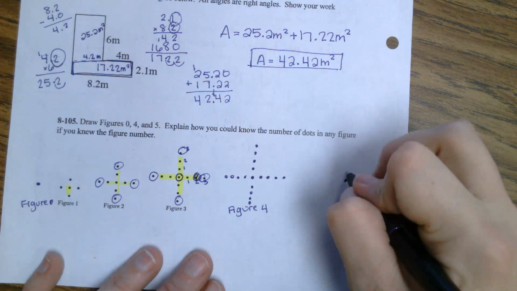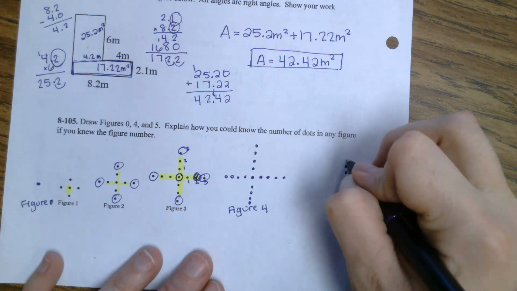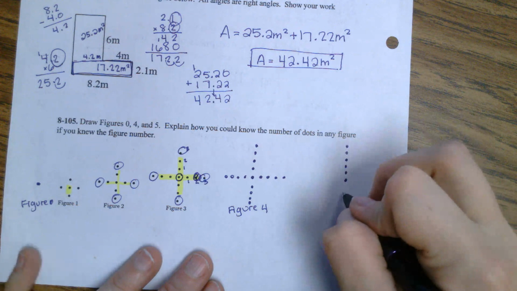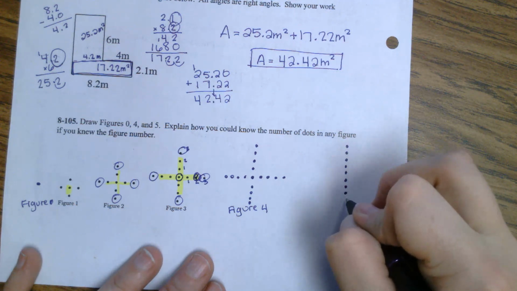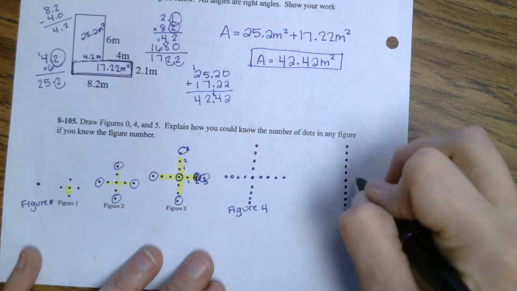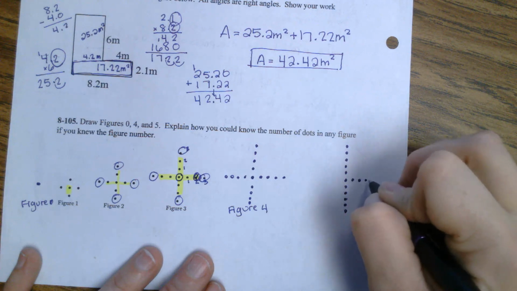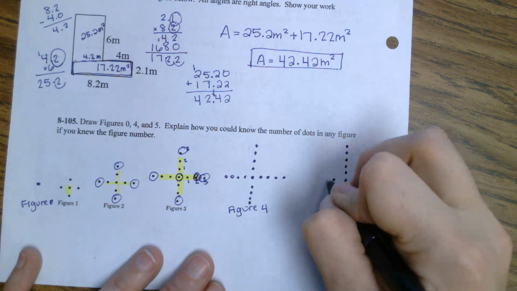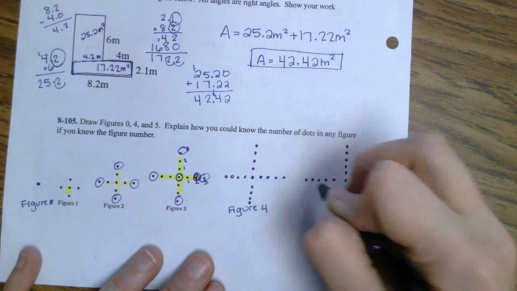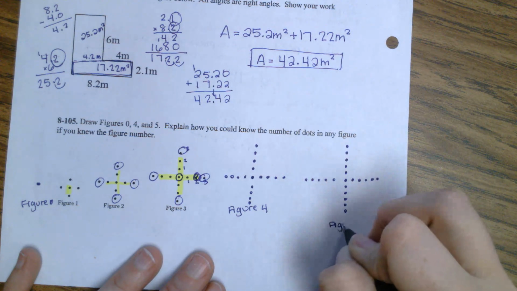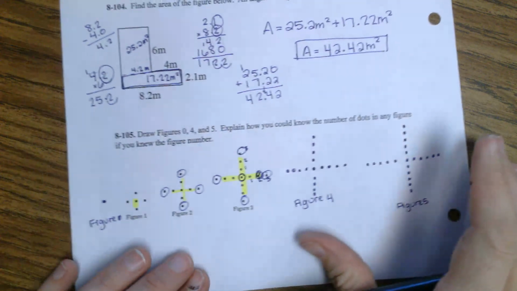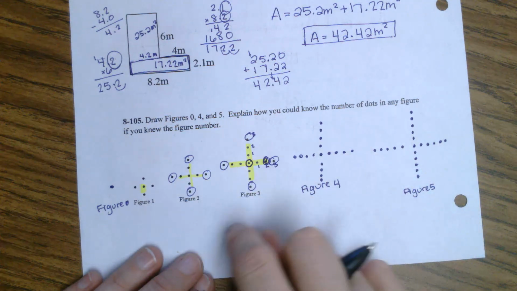Figure 5, I'll have 5 going up. 2, 3, 4, 5. 5 going down. 1, 2, 3, 4, 5. To the right and to the left. Okay, so it's adding 4 each time.